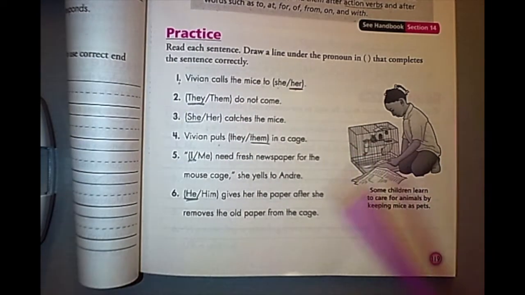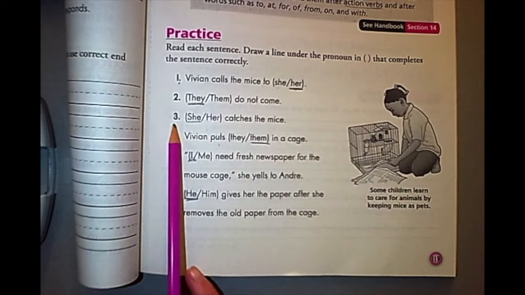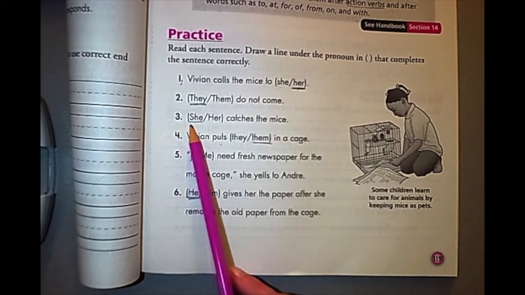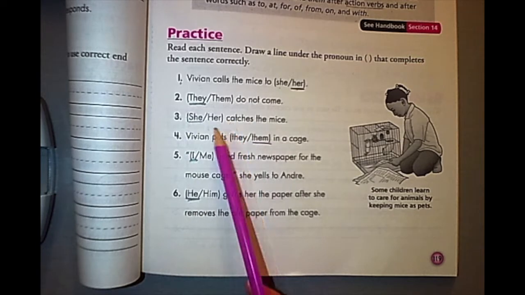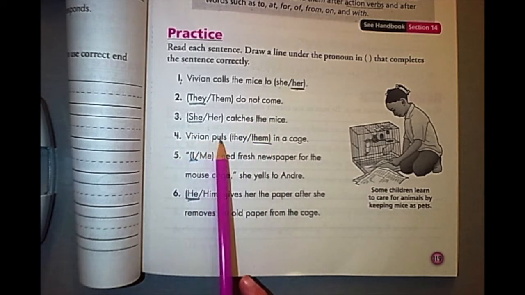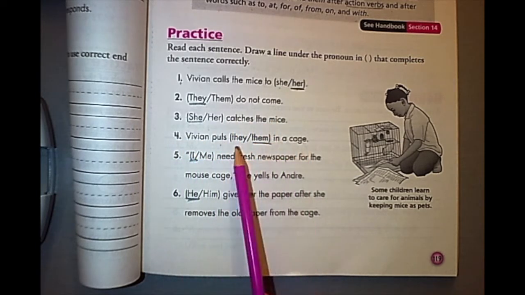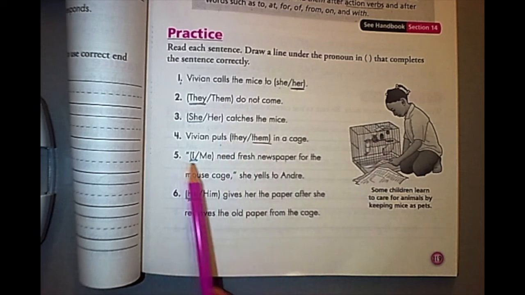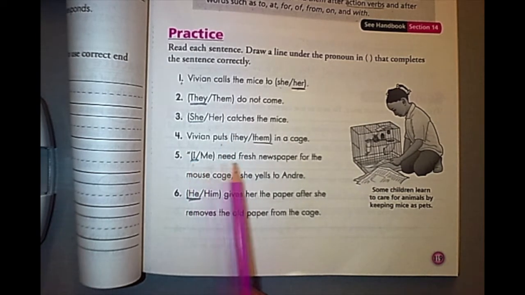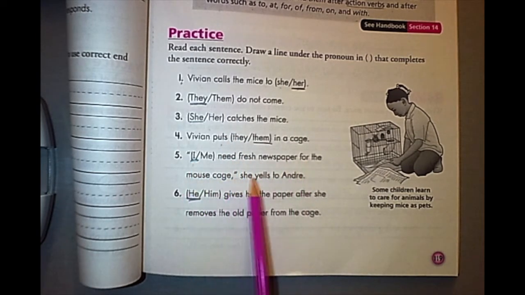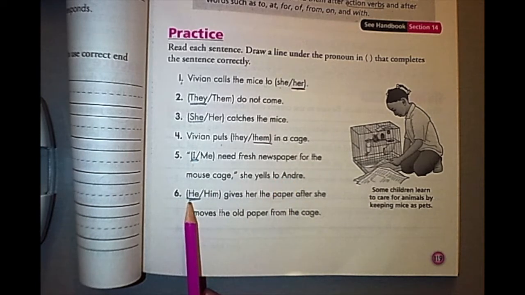All right, let's review. Number 3, you should have underlined she. She catches the mice. We don't say her catches the mice. Number 4, Vivian puts them in a cage, not they in a cage. Number 5, you should have underlined I. I need fresh newspaper for the mouse cage, she yells to Andre. Number 6, he gives her the paper after she removes the old paper from the cage.